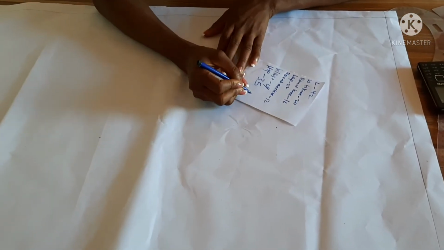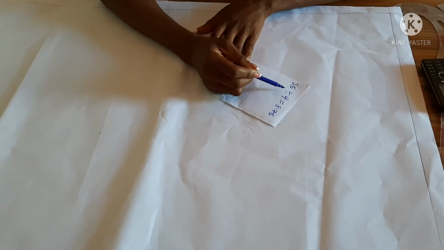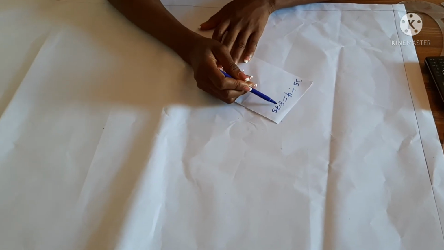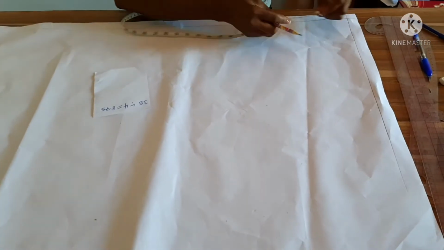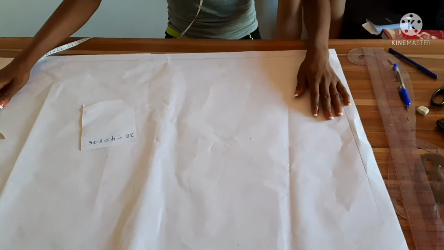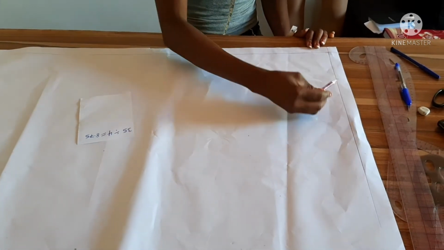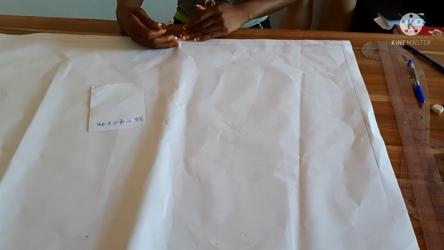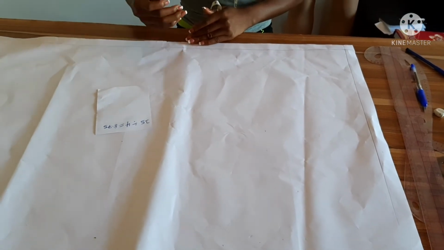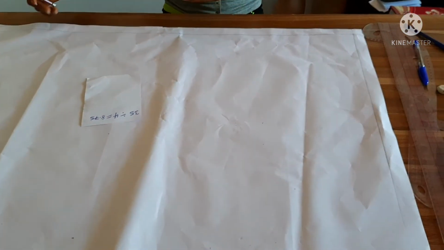So hip 35, I've done the calculation here. Hip 35 divided by 4 is equal to 8.75. So 8.75, I will place it on my pattern. On my pattern, I just came down from the top by 1 inch. Then at the margin side, I came in by 1 inch, because some paper comes in a curvy way.